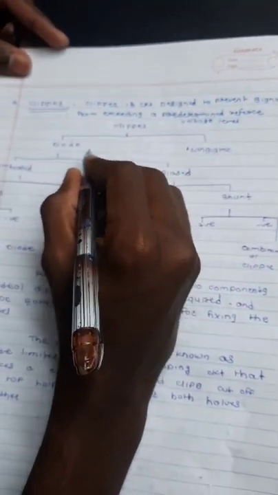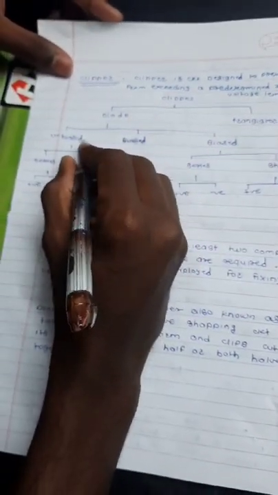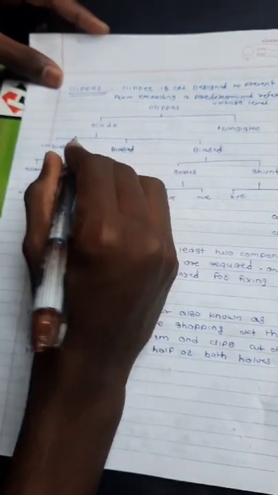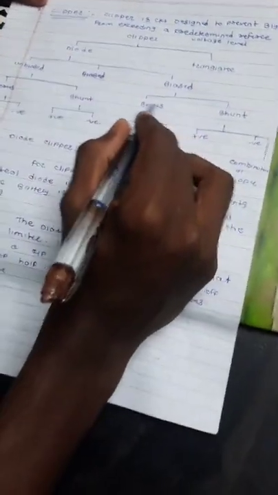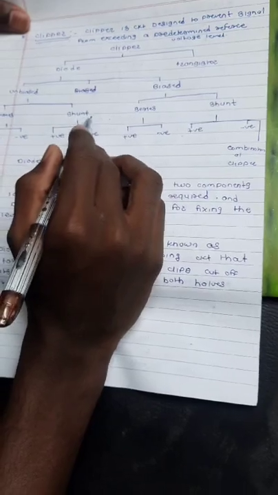Clippers have two parts, diode clipper and transistor clipper. Diode clippers are further divided into unbiased clipper and biased clipper. Biased clippers have two parts, series and shunt, and they are further divided into positive and negative clippers.